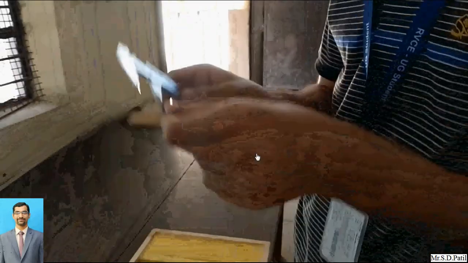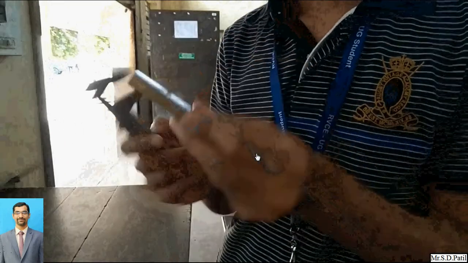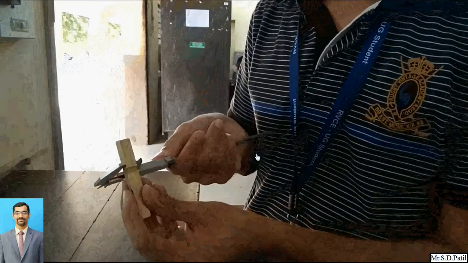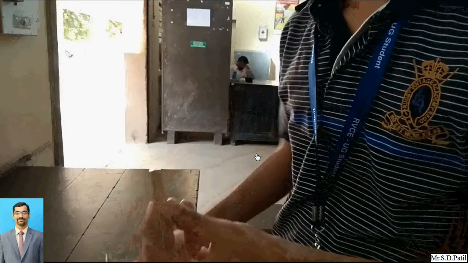Before going for the test, again we have to measure the dimensions. This is the brass material taken for the ISO test. Now it has been set.